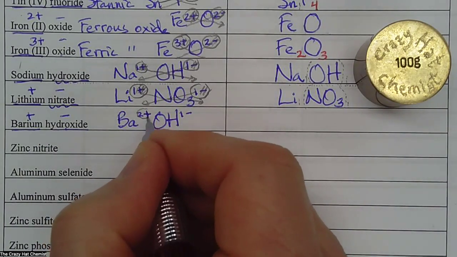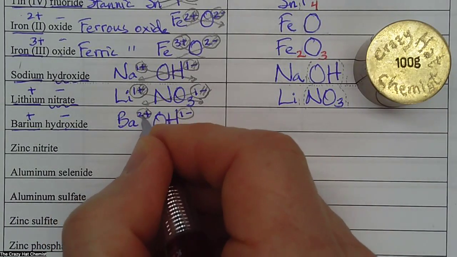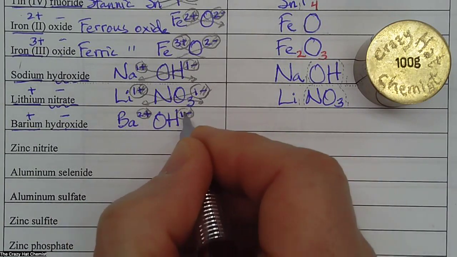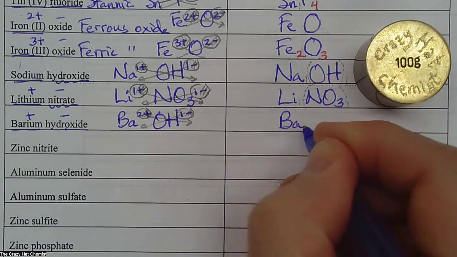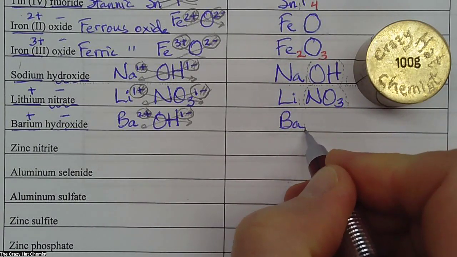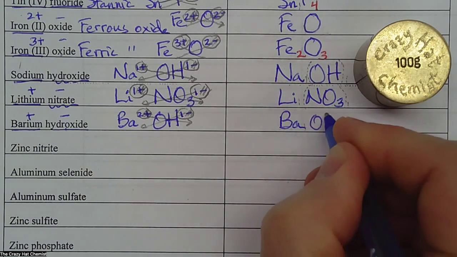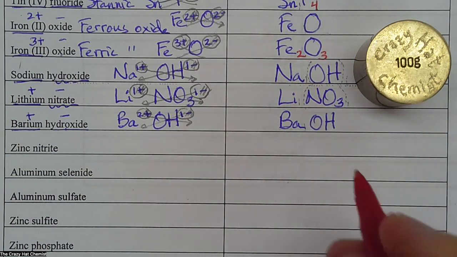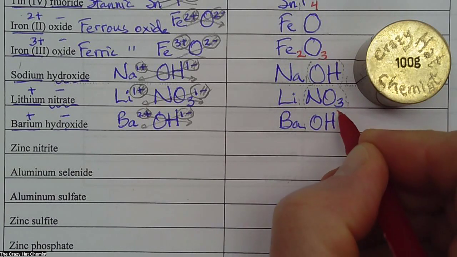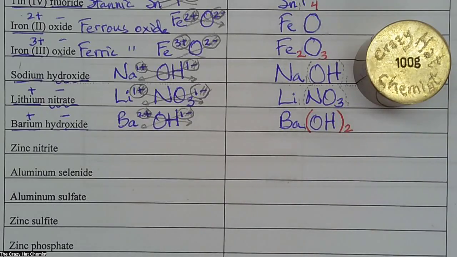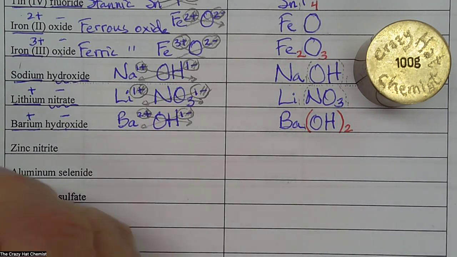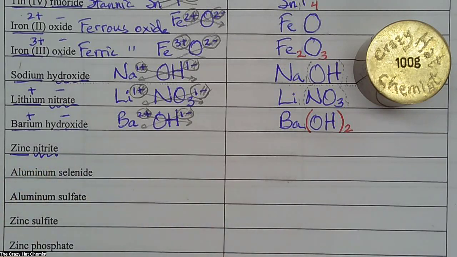So I'm going to take the cationic charge, circle it, the anionic charge, circle it, cross this out, take the bull by the horn, flip, bring it down, and what I'm going to get is a Ba and a pencil marked 1, which we don't write. I'm going to write an OH, and then the number outside the parentheses this time is a 2. So I'm going to write down the parentheses. They do belong there, and that is a 2, and that is the correct formula for barium hydroxide. Perfect. All right, the next one is going to be a zinc nitrite.